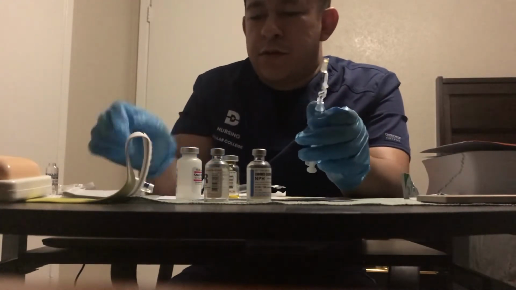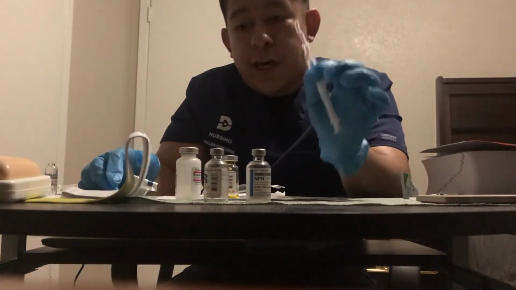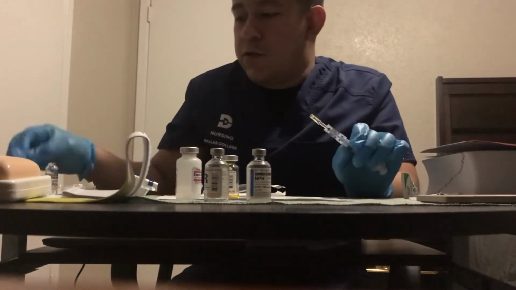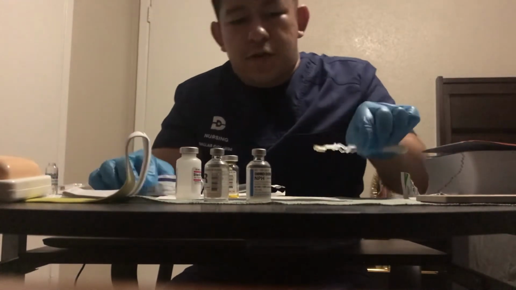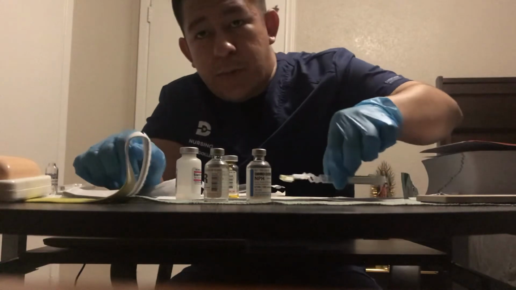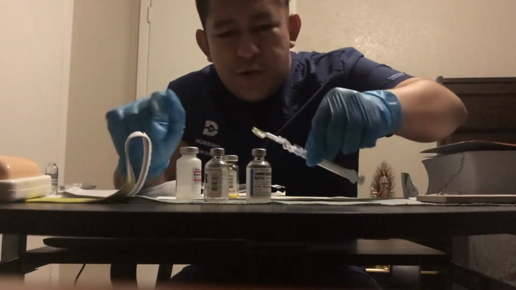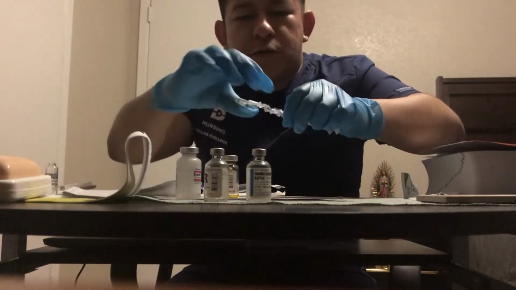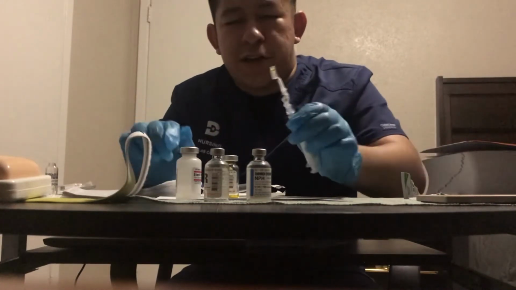But if you don't have a needle, then you could recap this using the scoop method. So with the scoop method, you simply push the cap up against something hard and then scoop it up, and once you know it's on, you just firmly put it back into place.